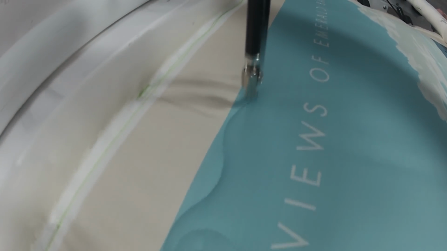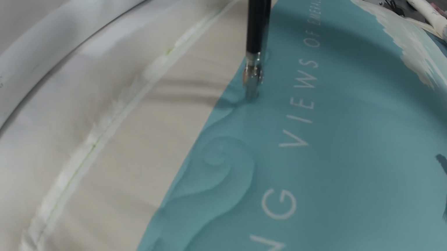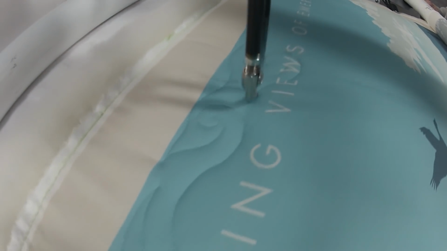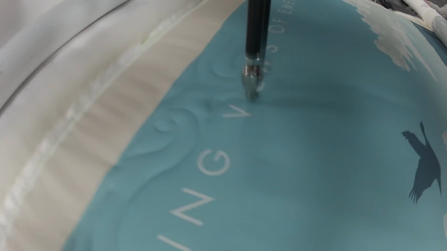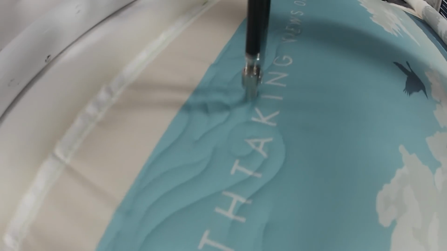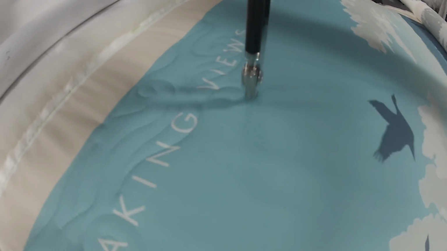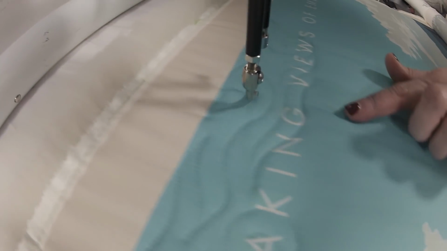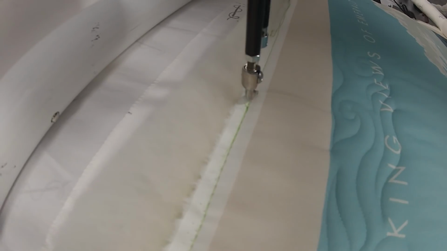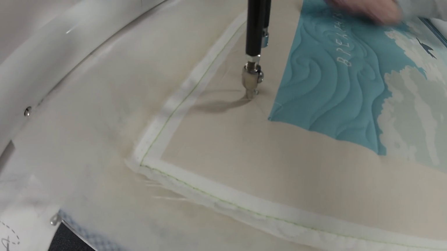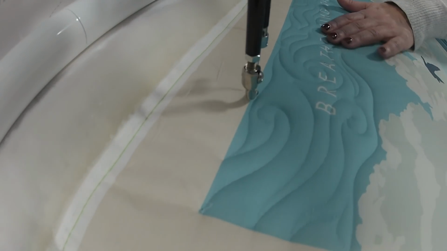I'm just kind of skirting along that top there. Adding a little circle here and there. Fill in all that. Yep, I'm just echoing wherever I feel like it. How that just creates movement. That is really great. Let's move this out of the way. If you move the machine back over this way, everybody can kind of get a view of that. Look at how pretty that is across there.